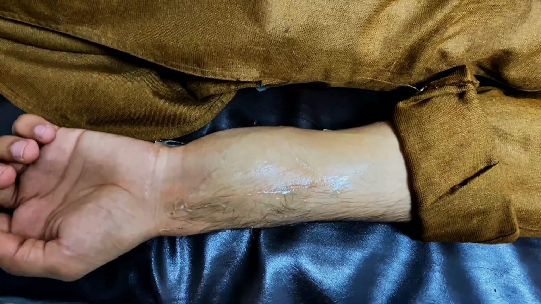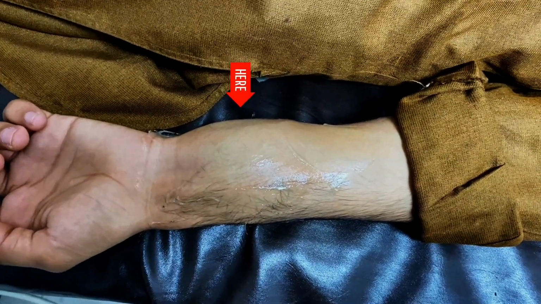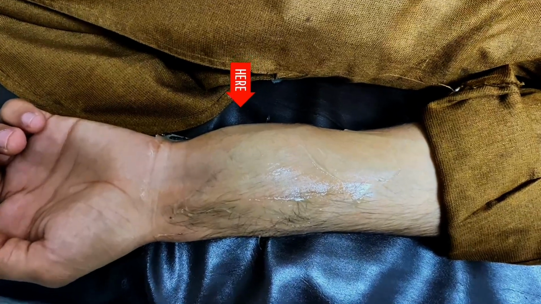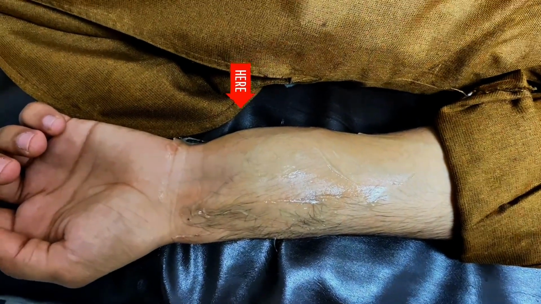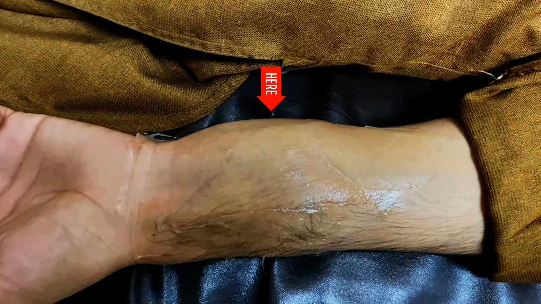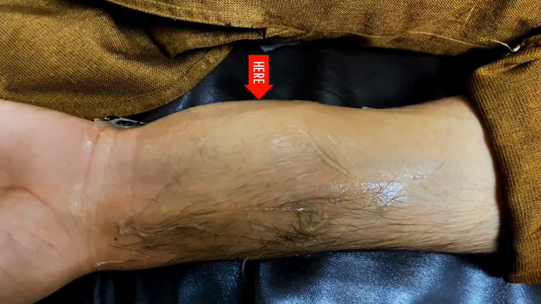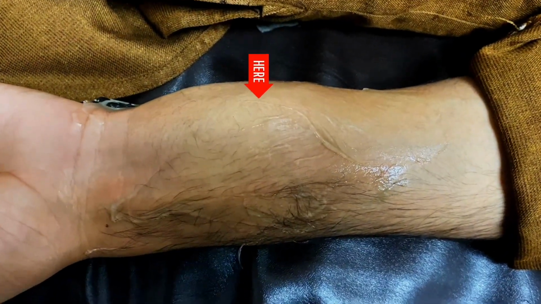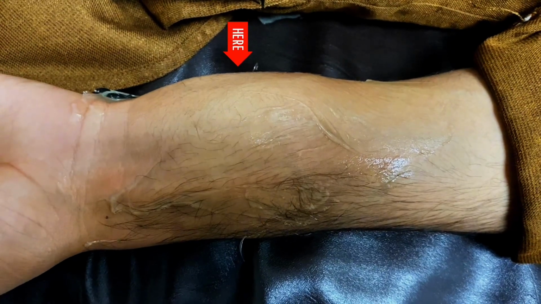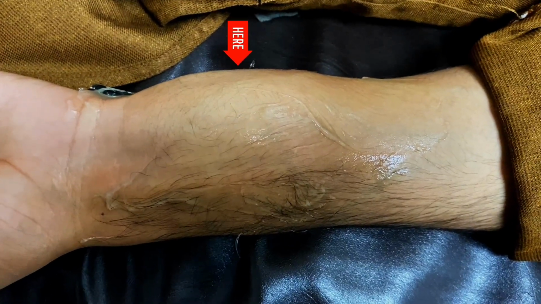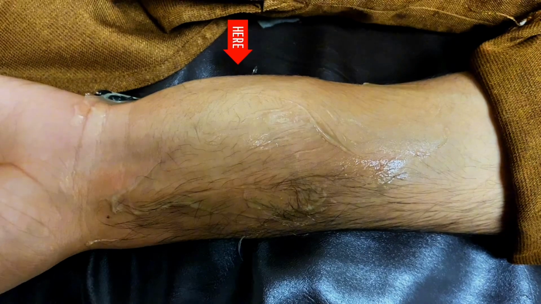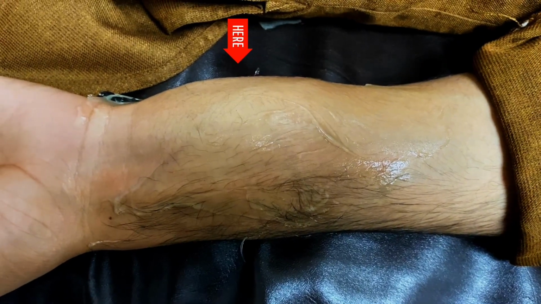A 20-year-old boy presents with complaints of swelling in the forearm. There is also a history of minimal swelling at this area, but it suddenly increased in size for 2 weeks and he is feeling severe pain.